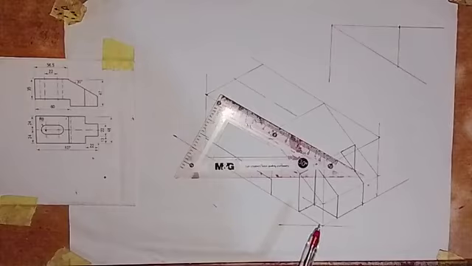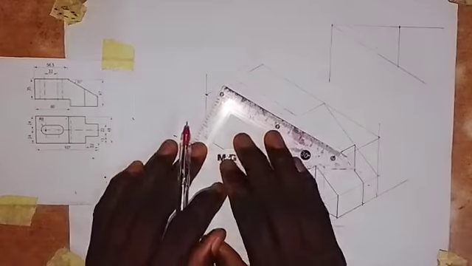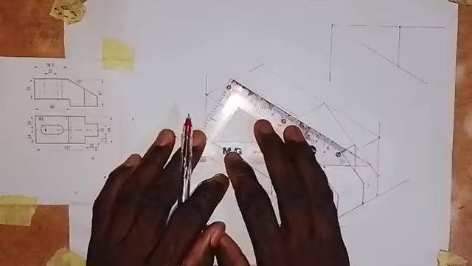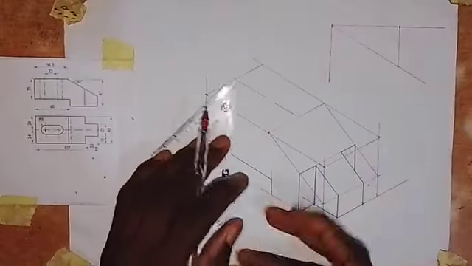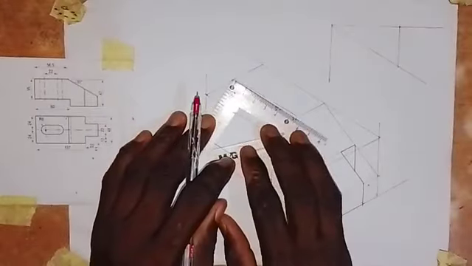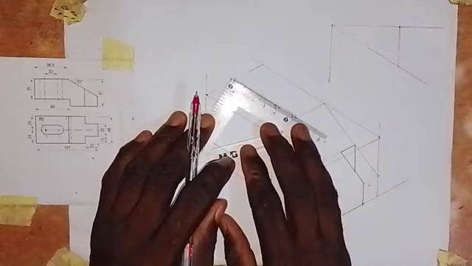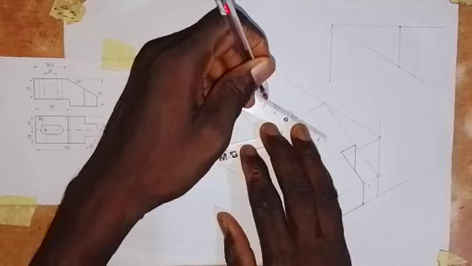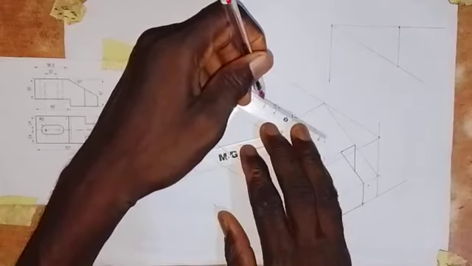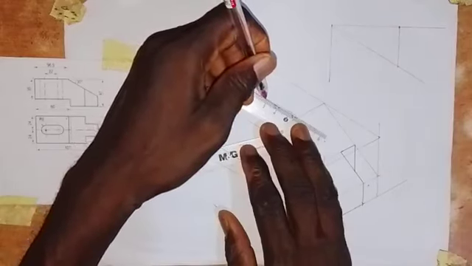56.5 by 2 gives us 28.2. So I just take it as 28 millimeters. It may not be accurate, so I'll just take 28. So 28 millimeters, this is 28 here.